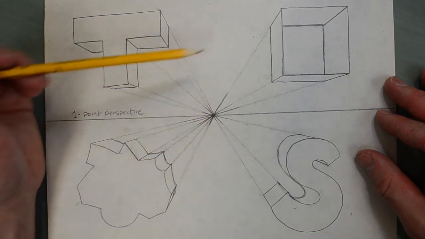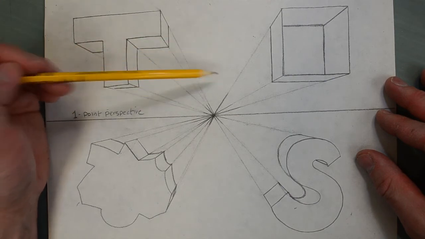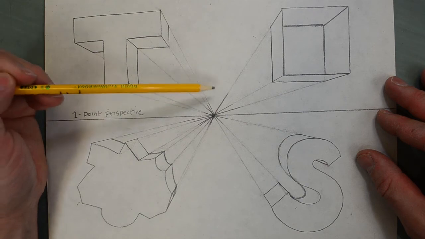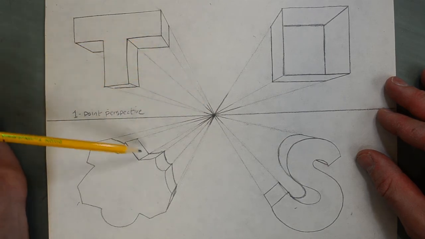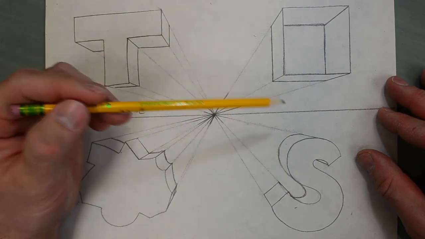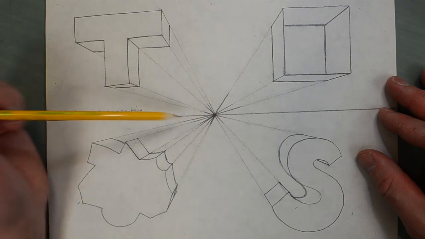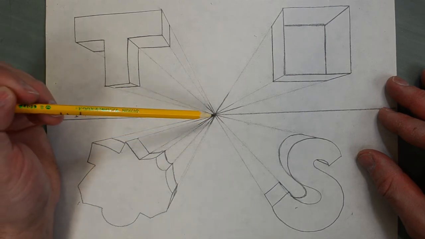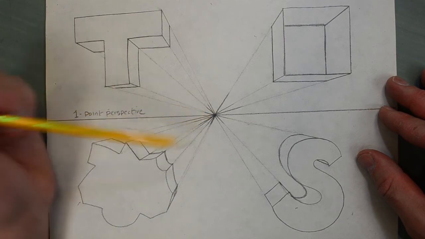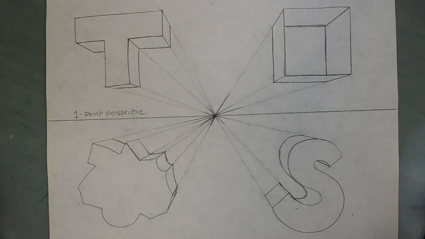For instance, if I put the T right above the vanishing point, then those lines are going to lead down to it at a different angle than what we see here. Same thing for all of these other shapes. If I put a shape right in the middle of the horizon line, then that's going to change the direction of those lines, but they're still going to lead to the vanishing point. So it just changes our perspective of how we're seeing those shapes.